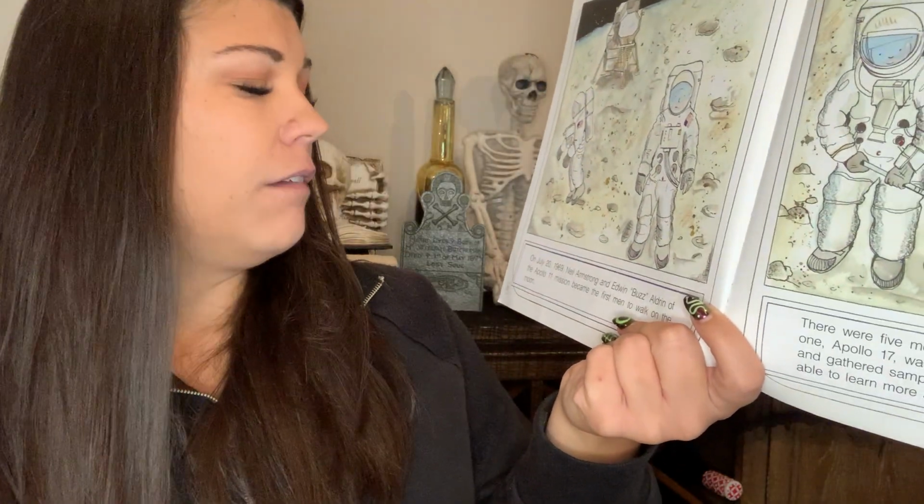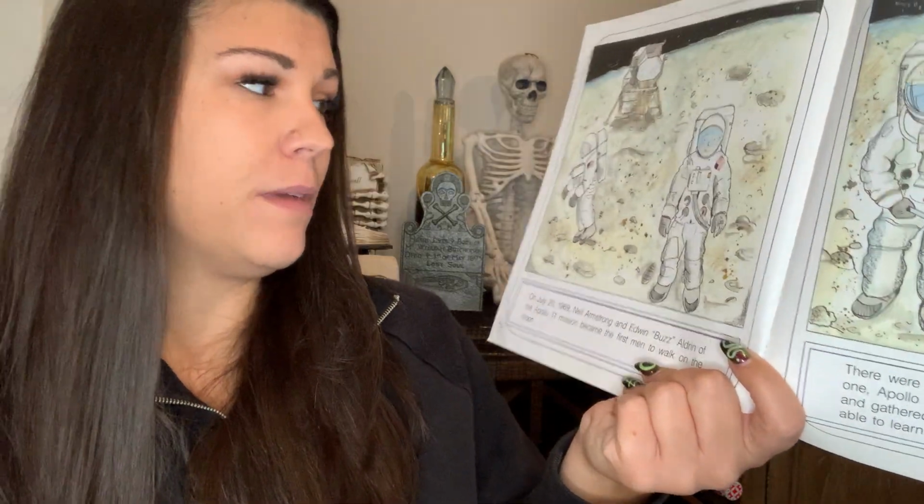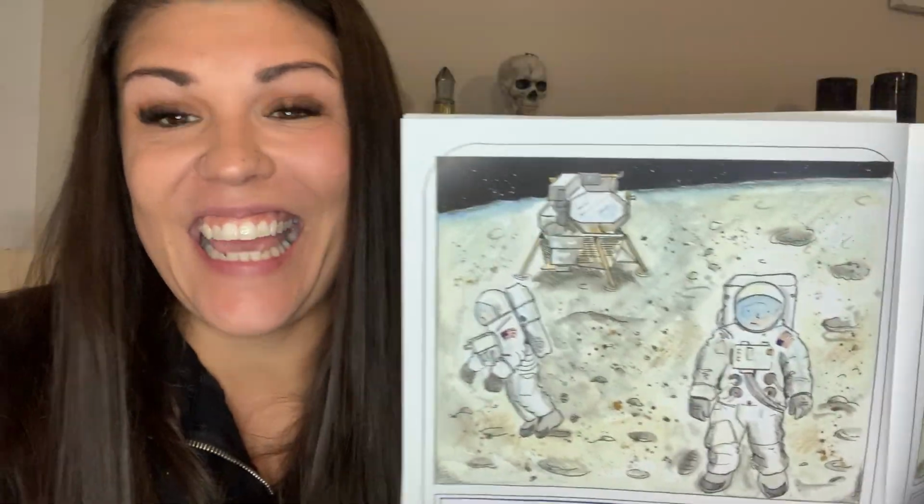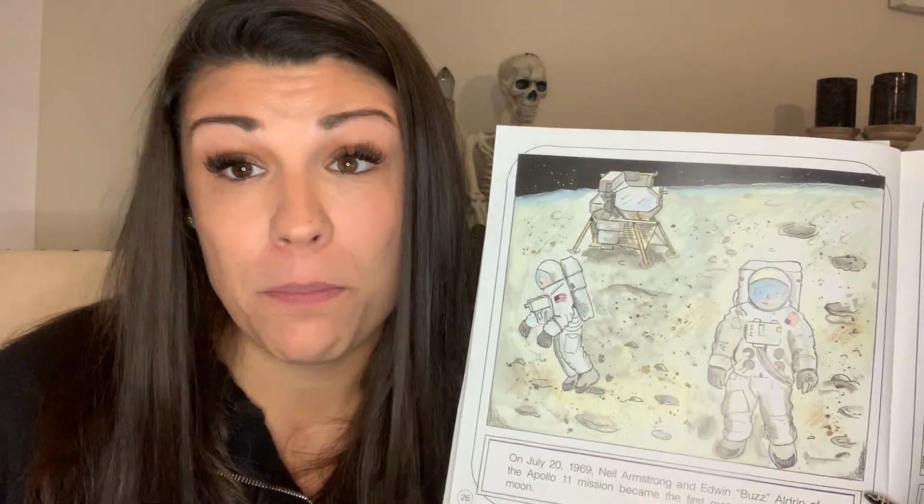Okay, so back in the 1960s, President John F. Kennedy, JFK, he was like, we're going to the moon, okay? The United States is going to be first to send people to the moon. They had to send a lot of different spacecrafts there prior to learn if it was safe for people to walk on the moon, okay? So on July 20th, 1969, Neil Armstrong and Edwin Buzz Aldrin of the Apollo 11 mission became the first men to walk on the moon. So again, in 1969, we became the first people to walk on the moon.